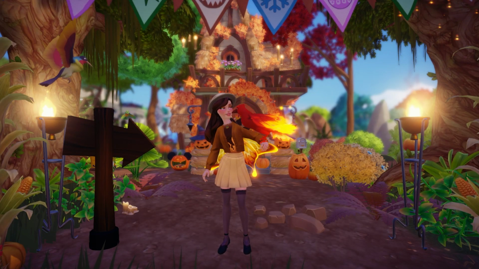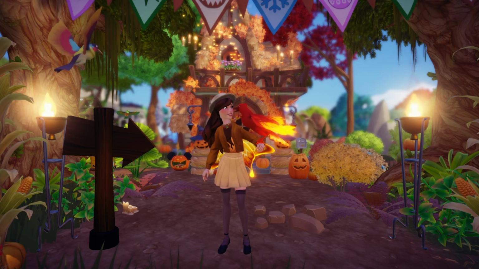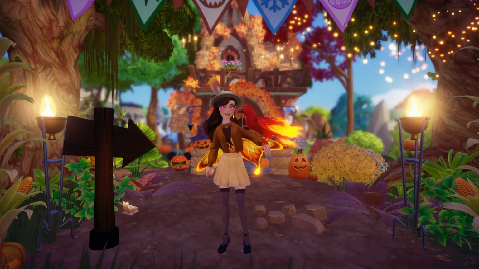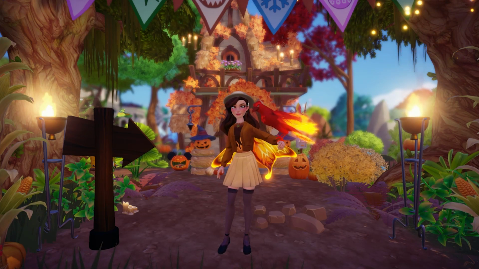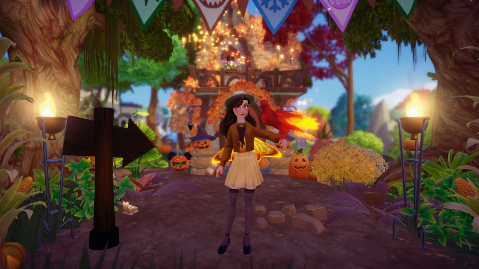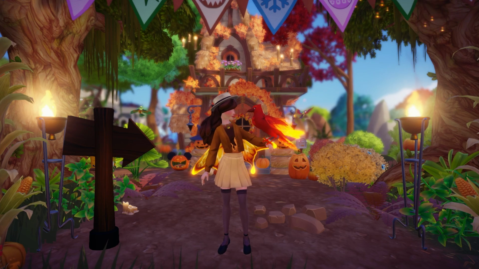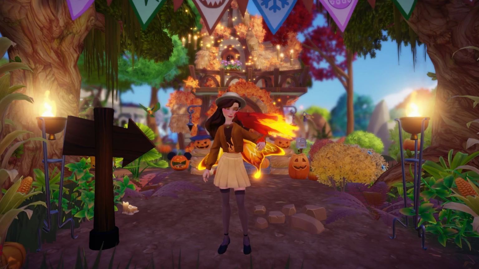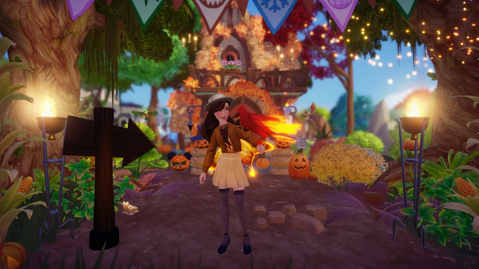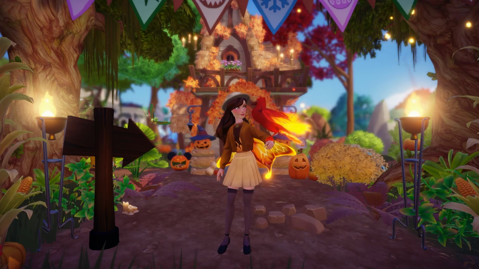So in today's video I'm going to be doing the interior of the Halloween cottage. Now I know this is a little bit late and we're past Halloween, but I really wanted to do the inside of this cottage in a Halloween style and theme, and I didn't think missing Halloween was a reason to not do it. So that is what we will be doing today, so let's get started.